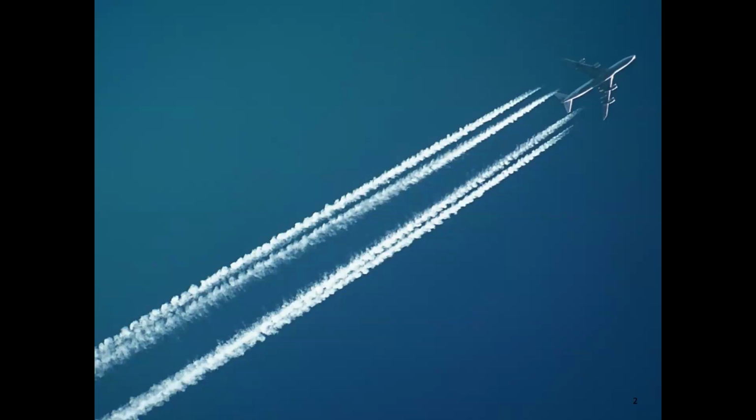And what we see here is the ice crystal cloud persisting at least for a fraction of a second in this image.